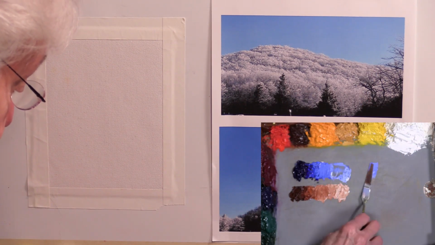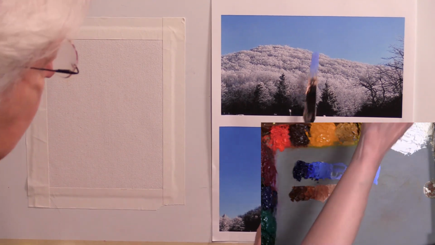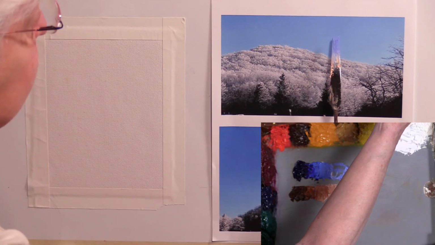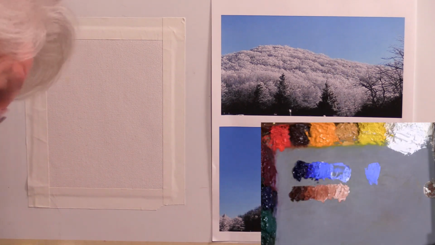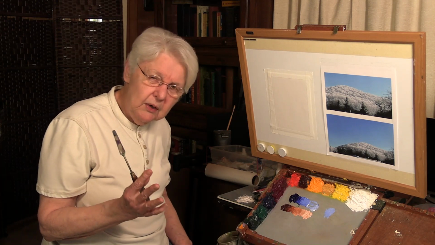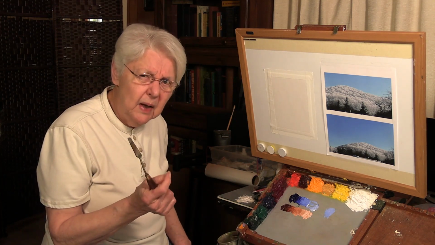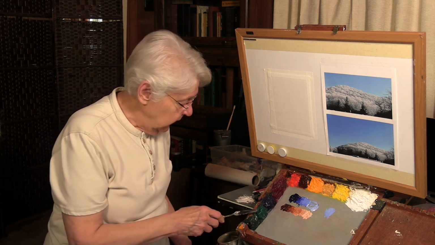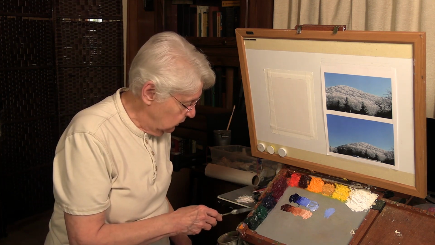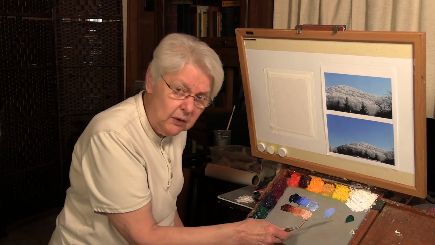So if I pull a little bit of this right over here, now this is just my little test. Now we can see, if I hold this up, that it does need to lean a little bit more towards green. Well, I could use a blue-green for that, which would be a good color to use. I could really put a little bit of yellow into it, believe it or not. I think instead I've got a blue-green right here. It's the Rembrandt Viridian. I'm going to pull it right there, but you see it's much darker.